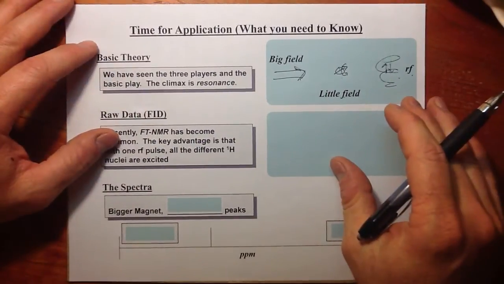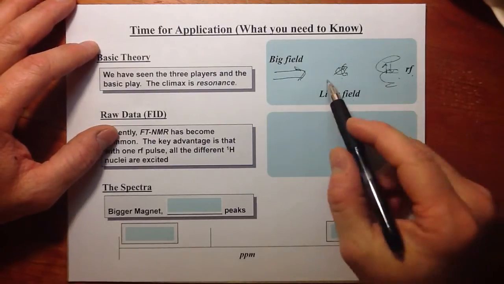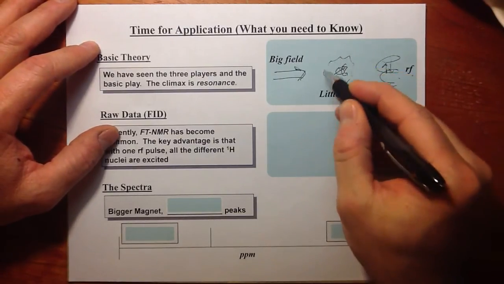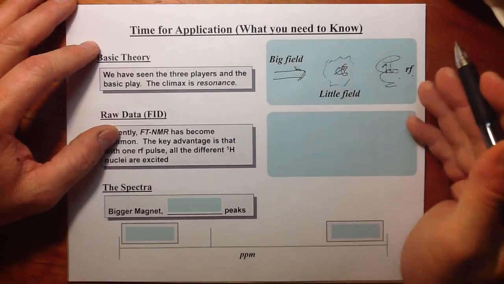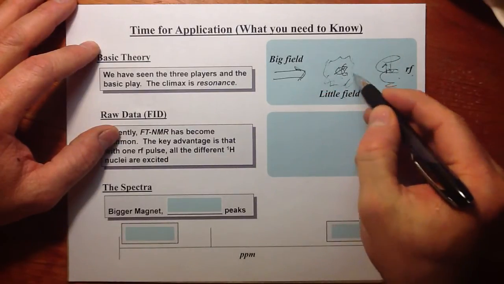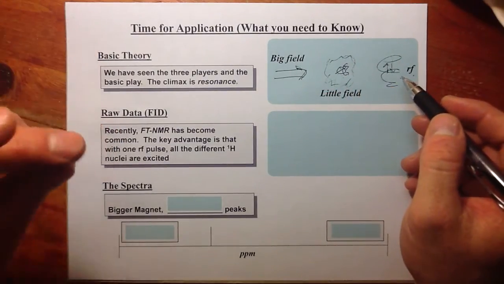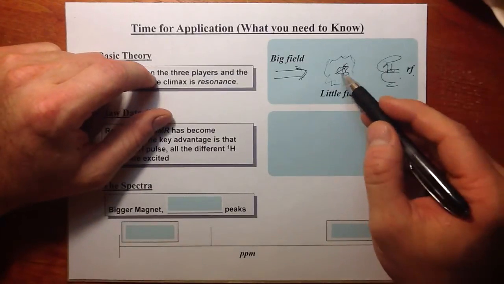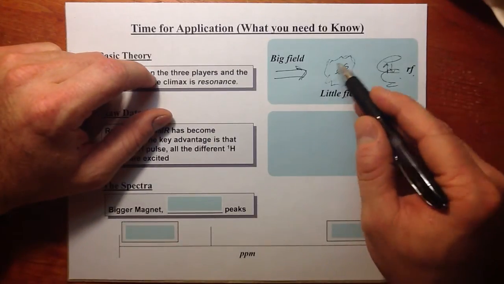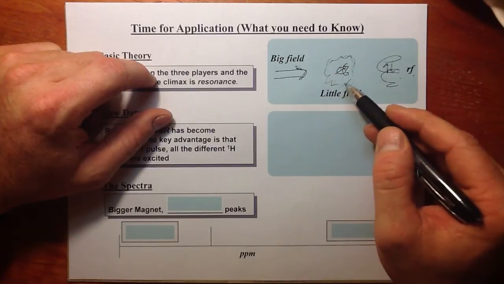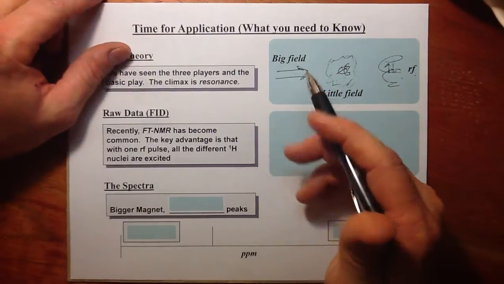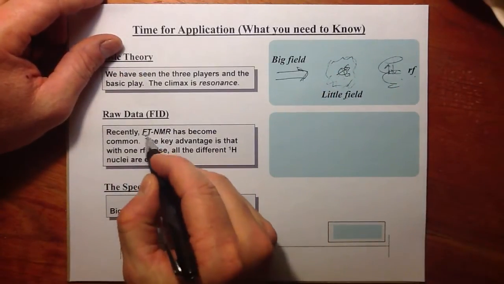Something we didn't touch on that is new is we can actually, even though there's some amount of electron density around each proton in a sample that's differing, my little cloud of electron density, we can apply a short pulse of radio frequency that excites all the little fields regardless of the difference in shielding they have. So all of them get excited. That's a more current method of NMR.